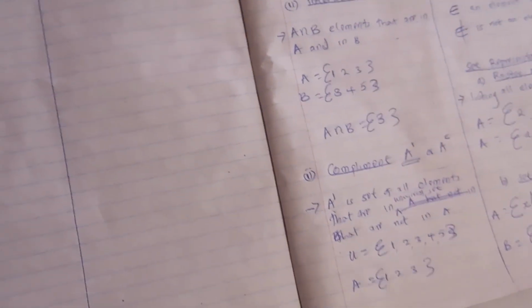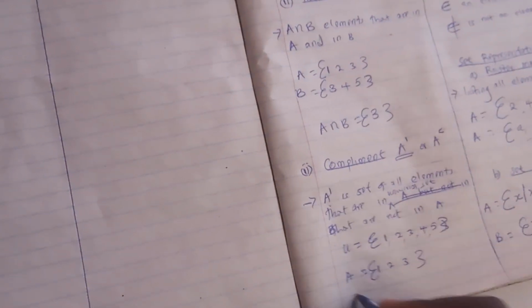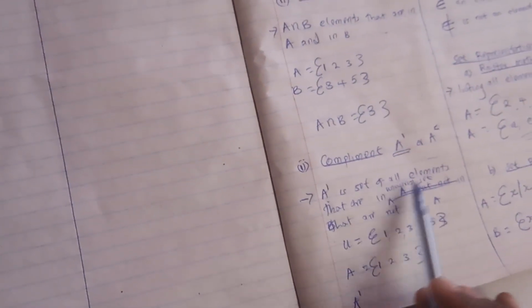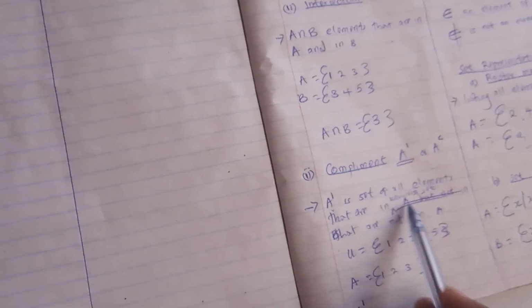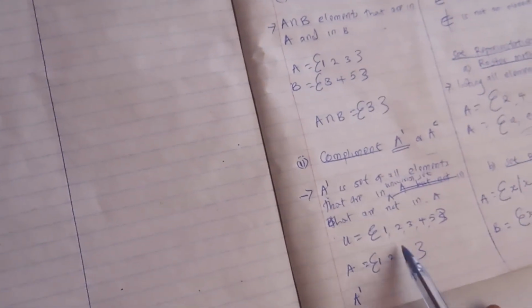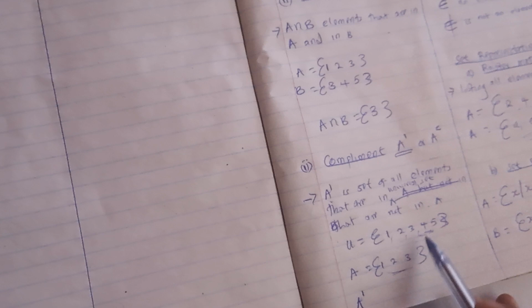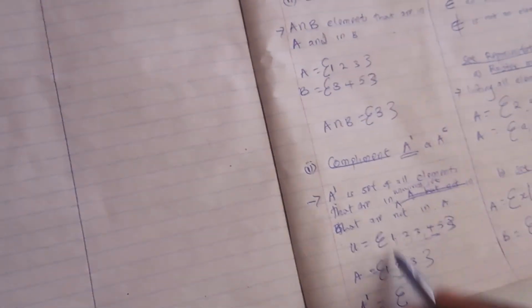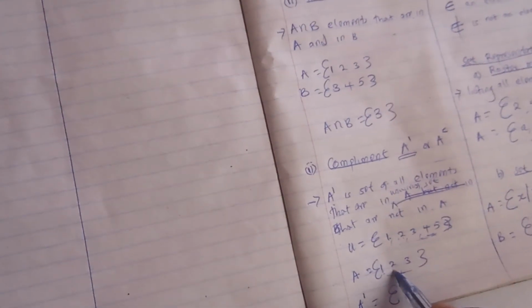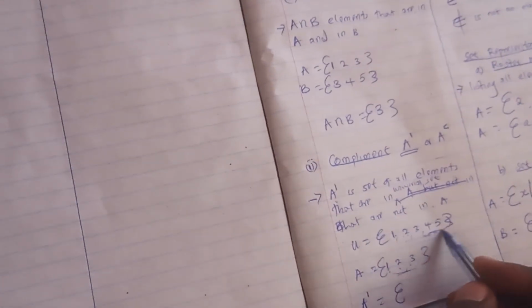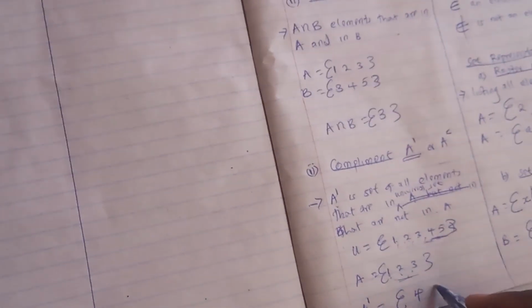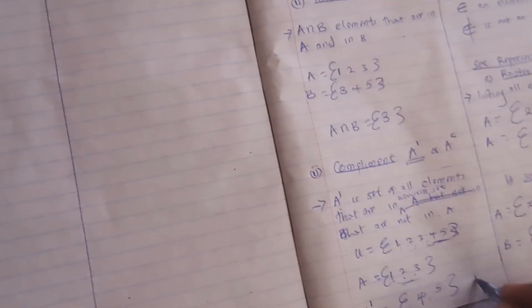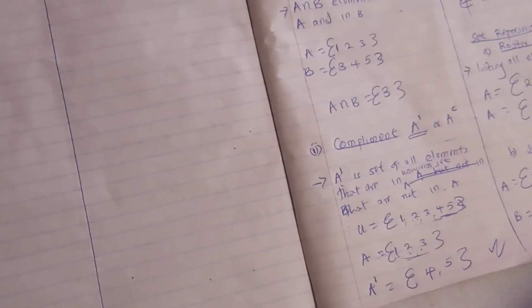So we say our A complement, our answer now will be a set of all elements that are in the universal set but not in A. So we check what is not here. 1 is here, both sides, we cannot pick it. 2 is there, we cannot pick it. 3 is there, we cannot pick it. So our answer is going to be 4, 5. That's how to calculate the complement.